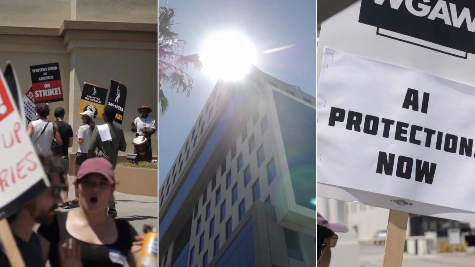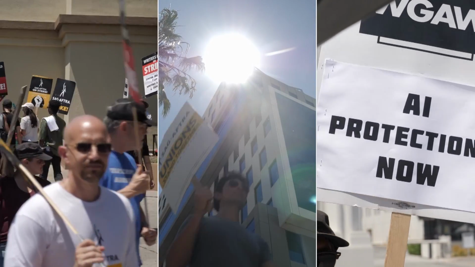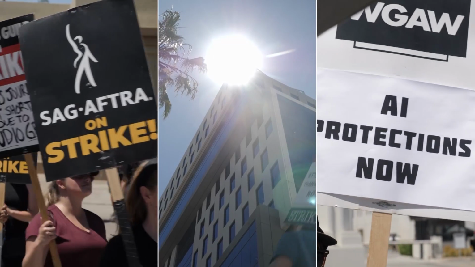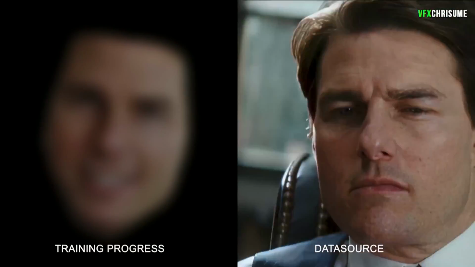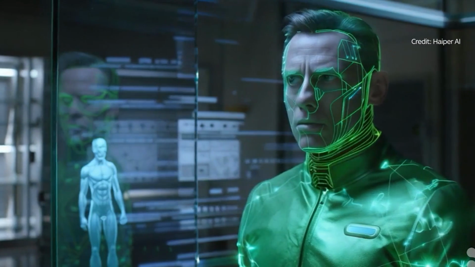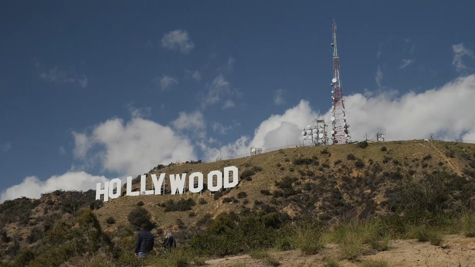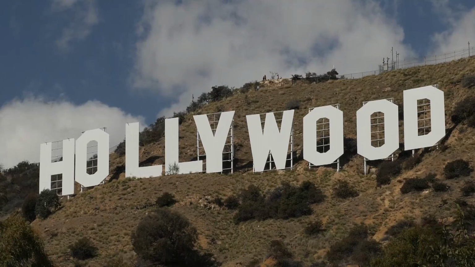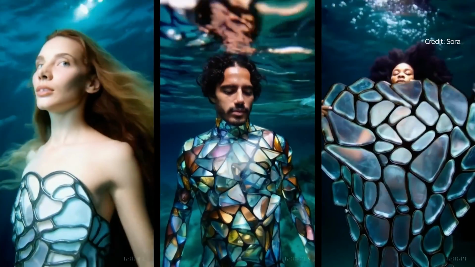Actors in the SAG-AFTRA union ended a 118-day strike after agreeing with movie studios that they must get their permission to use their likeness in videos generated by AI and pay performers whenever their digital doubles appear on screen. On the other side, producers have seen an opportunity. The filmmaker Tyler Perry said he paused an extension to his Atlanta studio complex after seeing the capabilities of Sora.